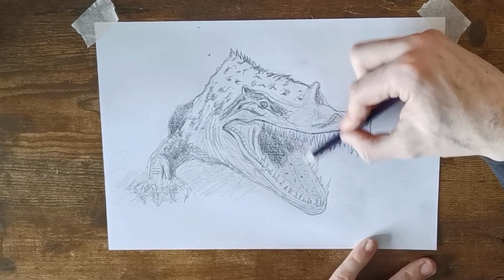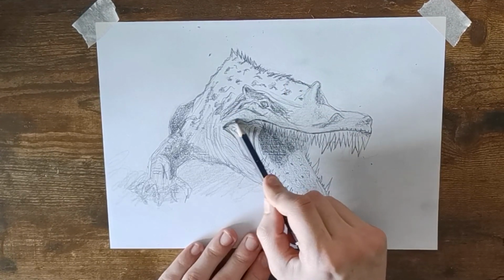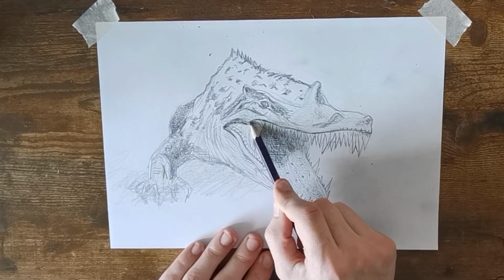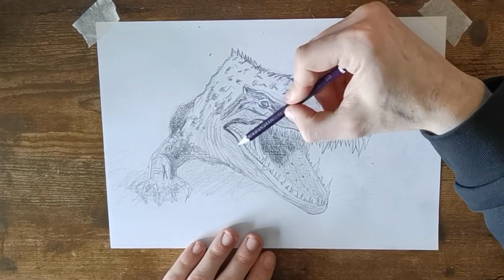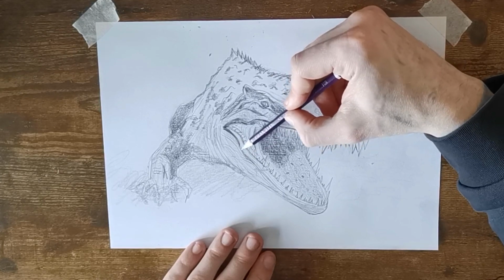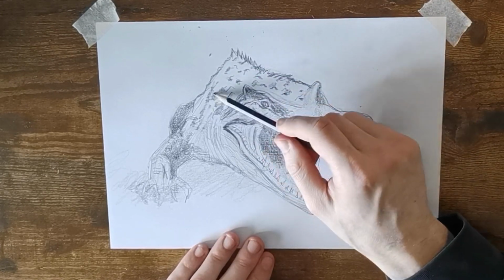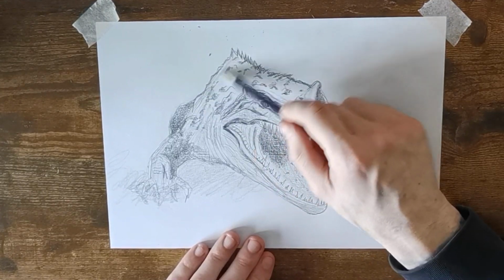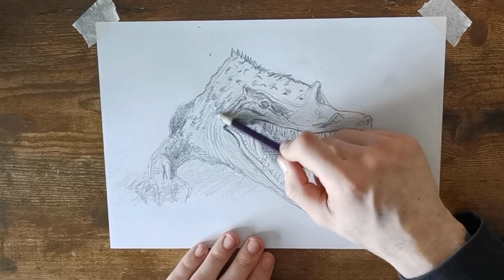Blend into that. And then here it's darker again. Darker underneath that bit. And then here I'm just going to shade all the back in at the moment to try and blend it.